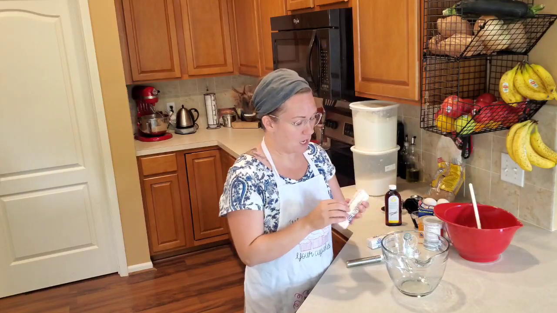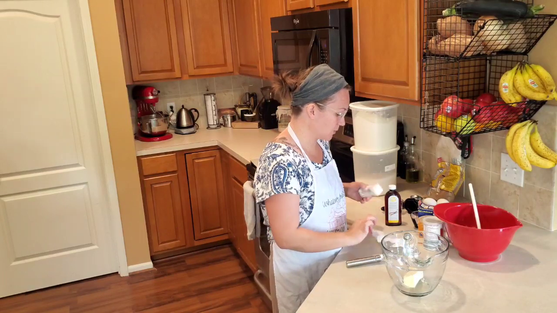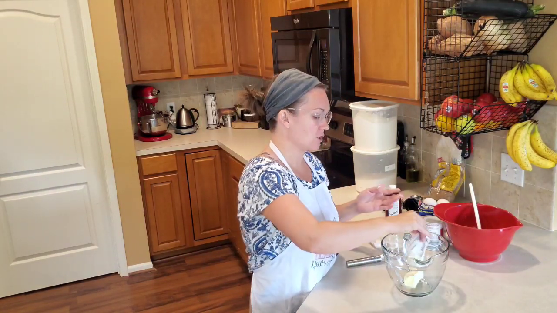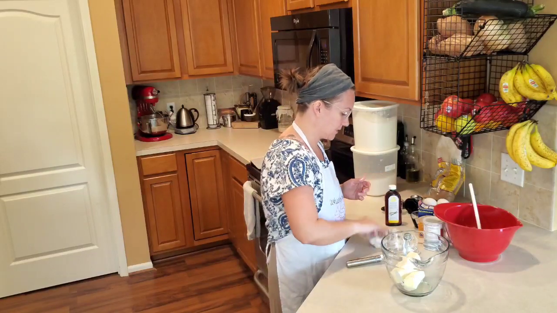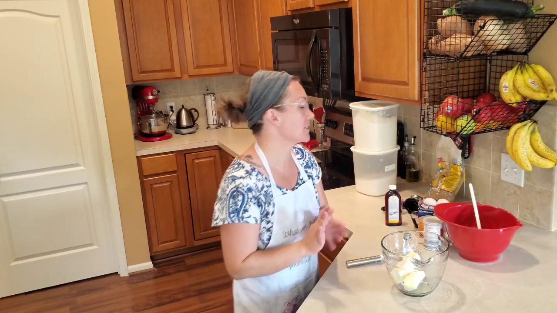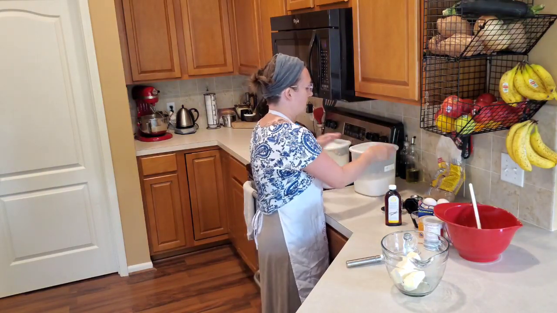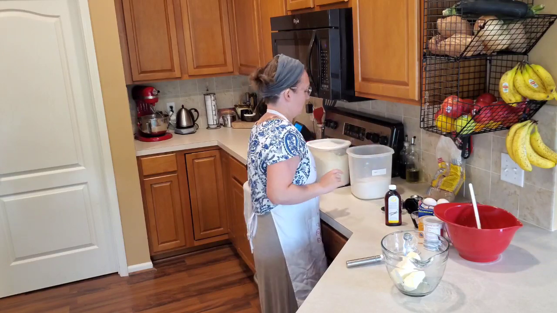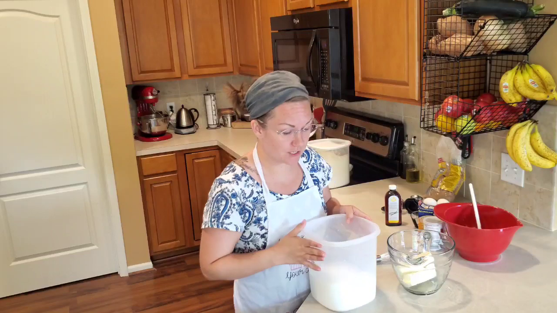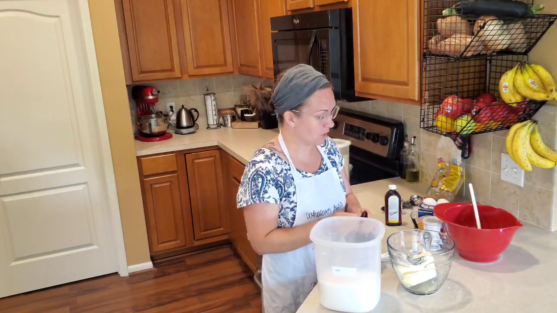All right, so let's get started. We're gonna start by putting our margarine into a bowl, and we're going to cream this with our sugar. Now, it's very important when you are creaming your margarine or your butter in cookies that you don't over mix it. When you over cream your cookies, they have a tendency to spread out more. So it's really important to not over mix when we're making cookies. All right, so I have 2 sticks of margarine here, and then I'm gonna add in 1 cup of granulated sugar.